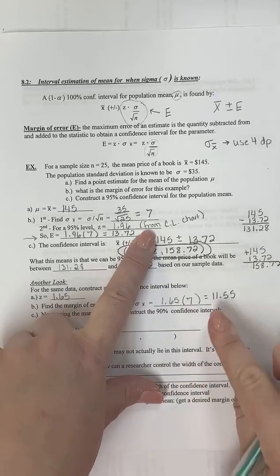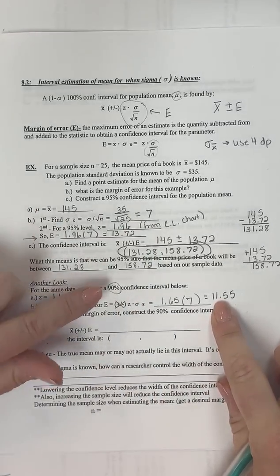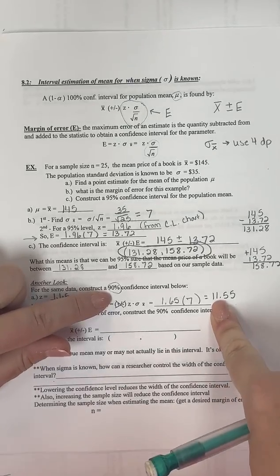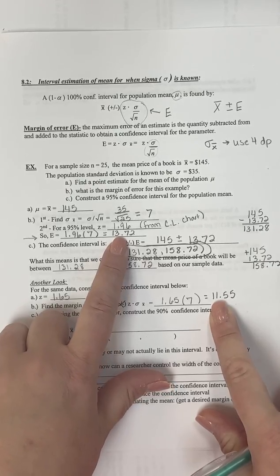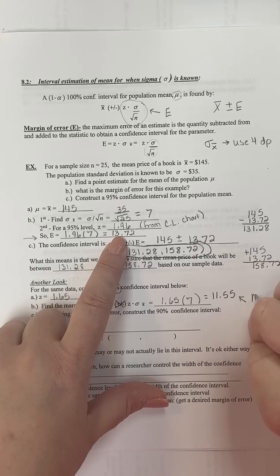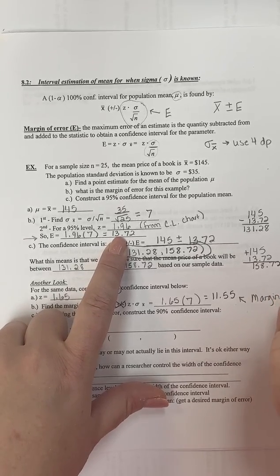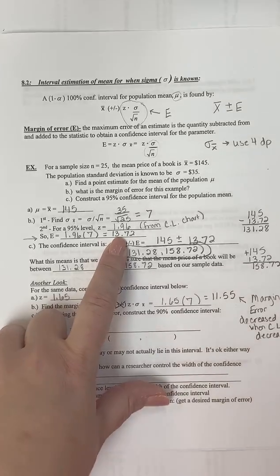And there's our margin of error. Okay, let's look at that for just a second. Let's compare the 90% margin of error with the 95% margin of error. This is 95%, this is 90%. Let's notice that the margin of error decreased when our confidence level decreased. Okay, can you see that?